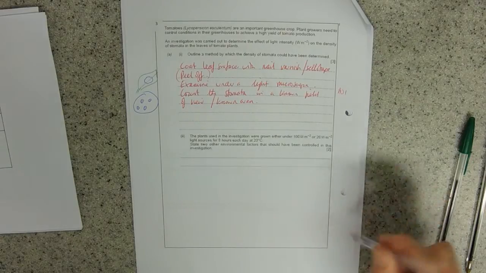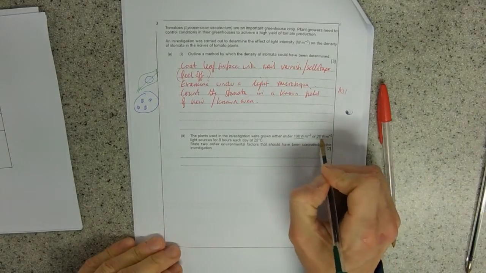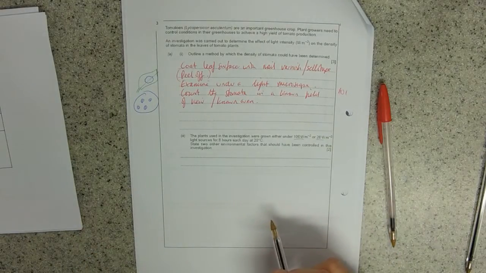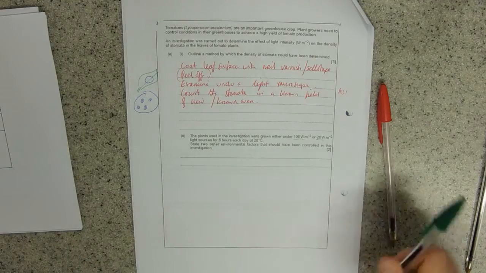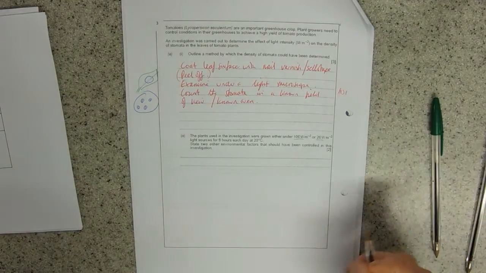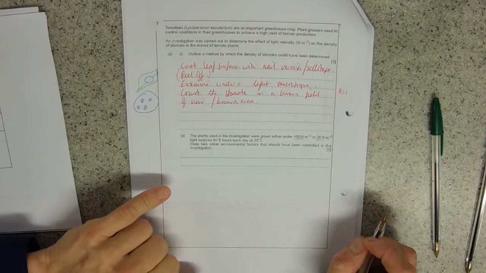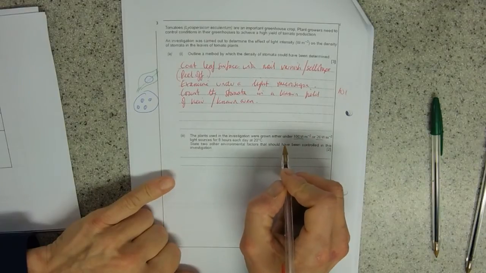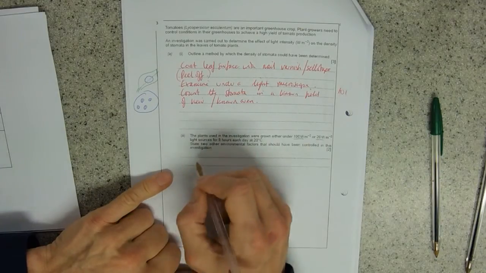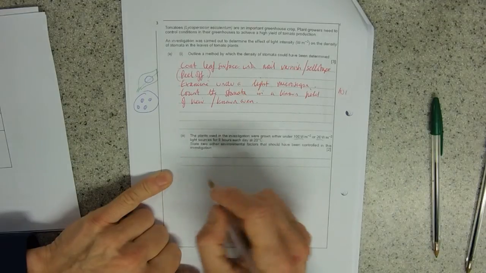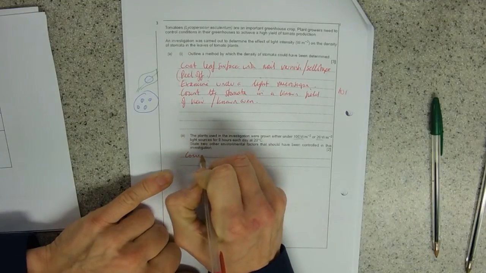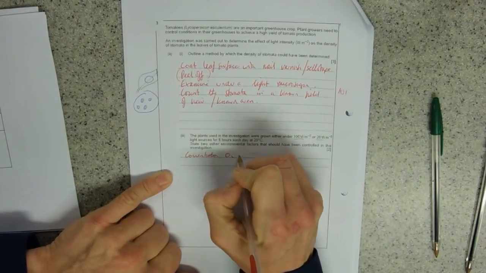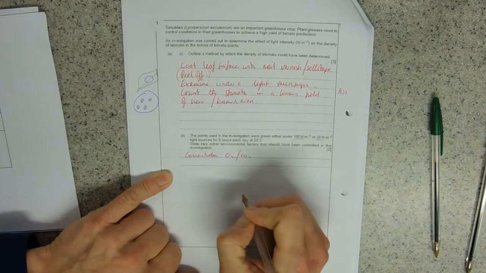The plants were grown in either 100 or 20, so high and low light sources. Two other environmental factors which should have been controlled. This is just controlled variables and part of your practical work. So we're altering, the independent variable is the light. What other things affect plant growth? Things like concentration of the gases used for photosynthesis, possibly. So oxygen or CO2 might affect that.